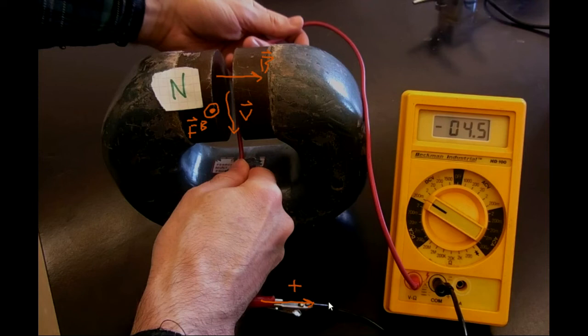And so we have a separation of charge with positive charge here and negative charge here. And so this is the low potential side of the wire, and this is the high potential side. And notice that this low potential side is the one that's connected to the positive terminal on the voltmeter. And so that's why the reading is coming up negative.